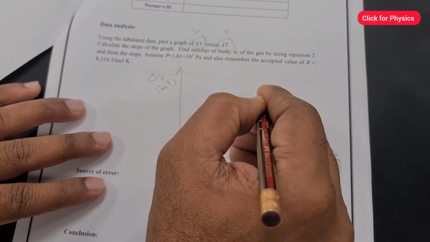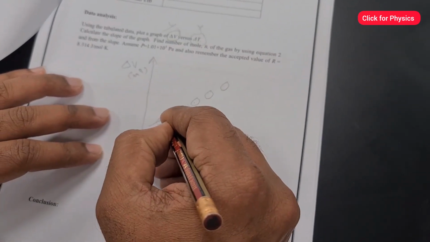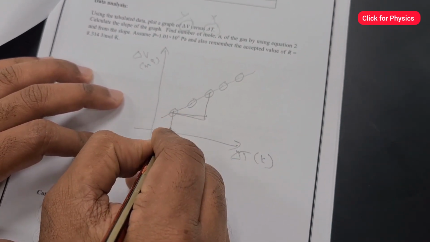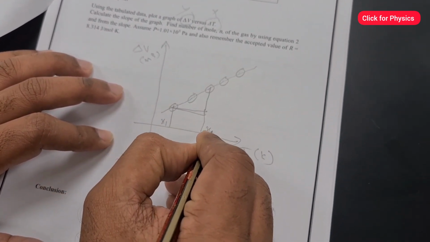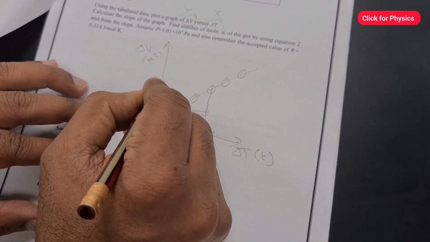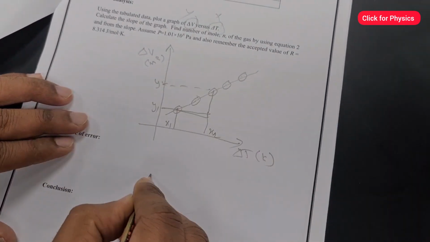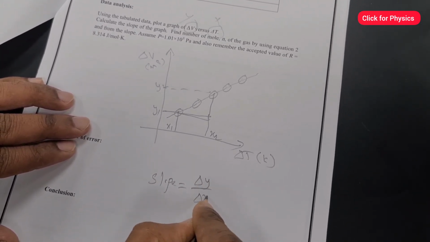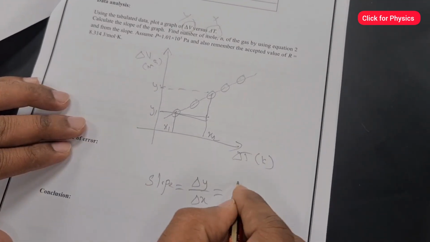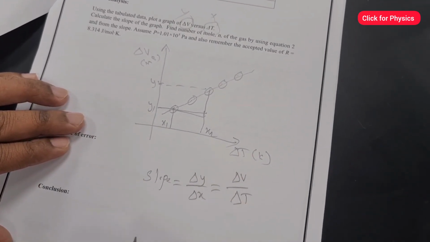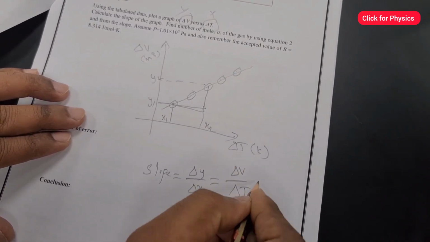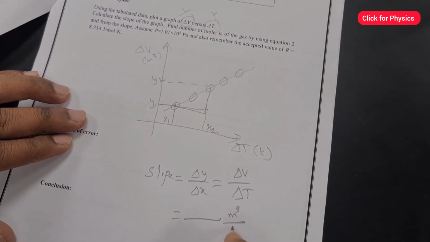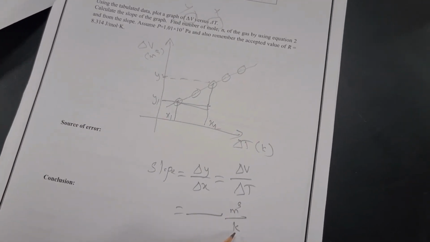You have to use these values for fixing the points on the graph paper and connect the points with a straight line by using your ruler, and choose any 2 points on the line. This is your x1 value, this is your x2 value, this is your y1 value, this is your y2 value. So what is the slope? My slope is exactly equal to delta y over delta x. On the y-axis we took delta V, on the x-axis we took delta T. So the slope is exactly equal to delta V over delta T. The unit for delta V is meter cube and delta T is Kelvin, so the slope unit is meter cube over Kelvin.